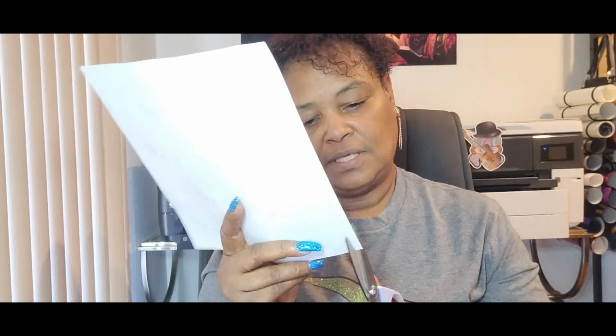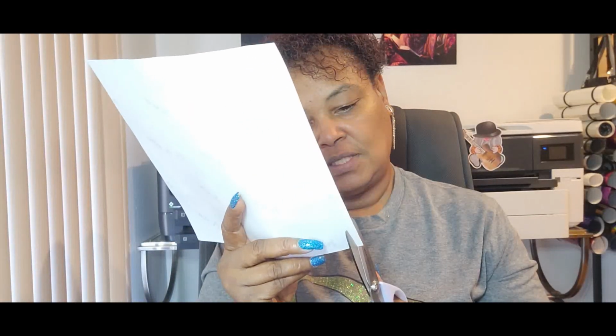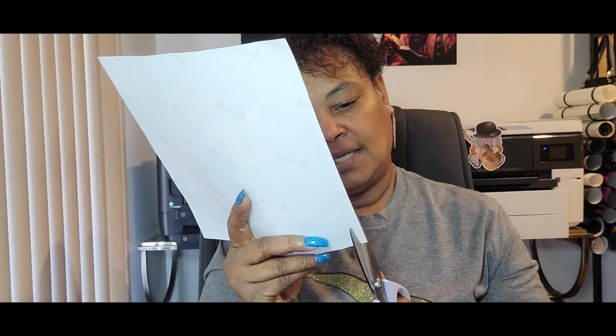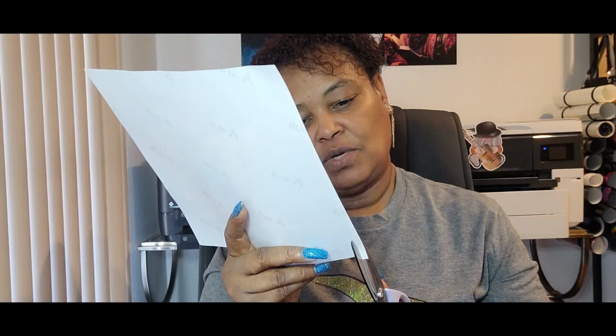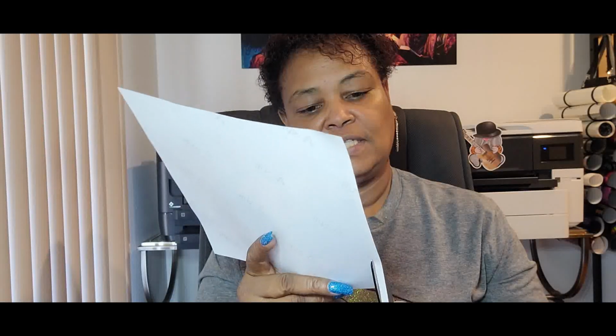All right, so I'm just going to cut this down to size. I could have used my manual cutter, but I'm going to just use the scissors because they were right here by me. I'm cutting off the white edges because I don't want the white showing. And again, I have this at an 8.3 by 9.6 inch size.